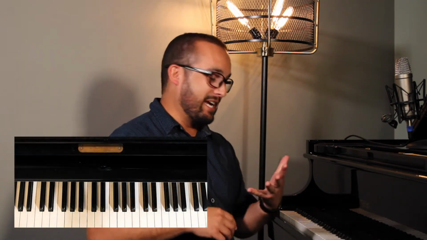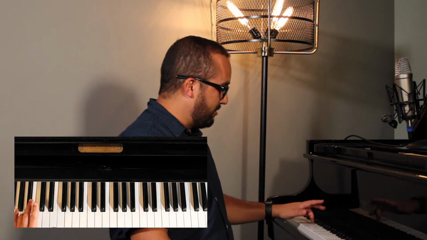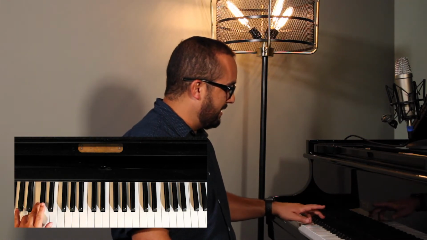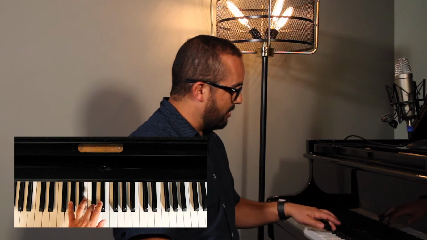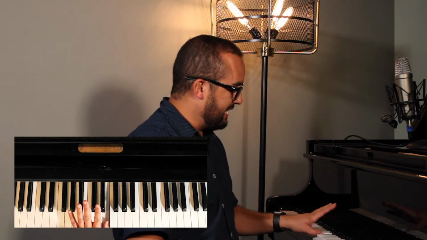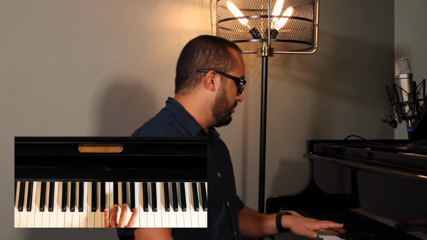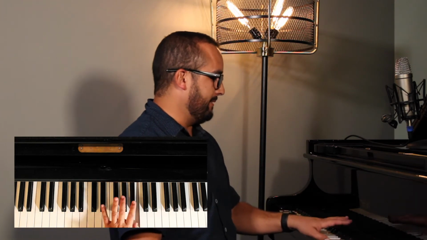Let's put this into some practice. If you were to play the 6th chord in the key of B, if somebody asked you to play, hey, what's the 6th in the key of B? The first thing that needs to go into your head is, okay, the key of B has 5 sharps. And those sharps are F sharp, C sharp, G sharp, D sharp, and A sharp. So when I build my B major scale, these are my notes. B, C sharp, D sharp, E, F sharp, G sharp, A sharp, and B.